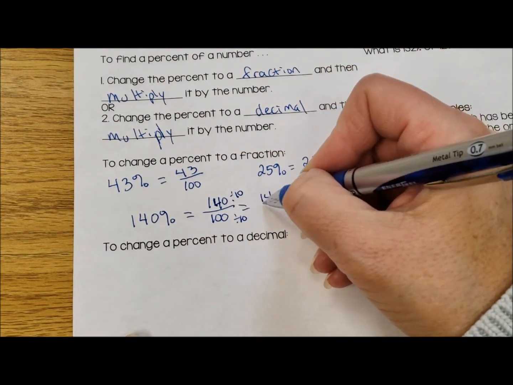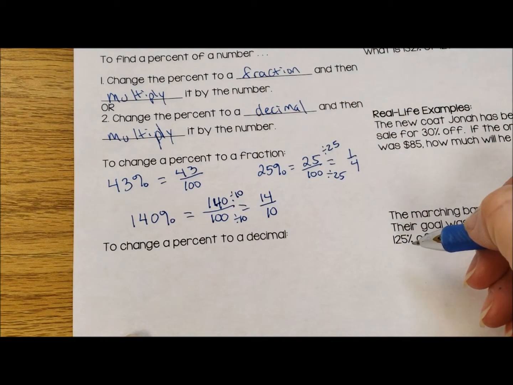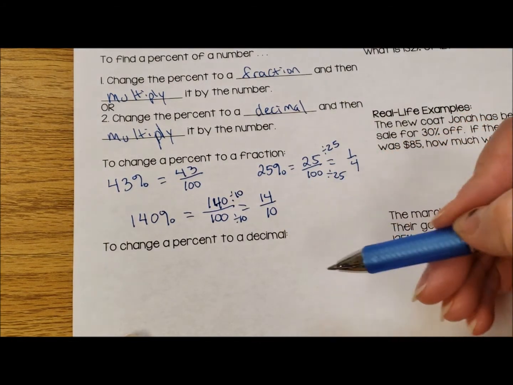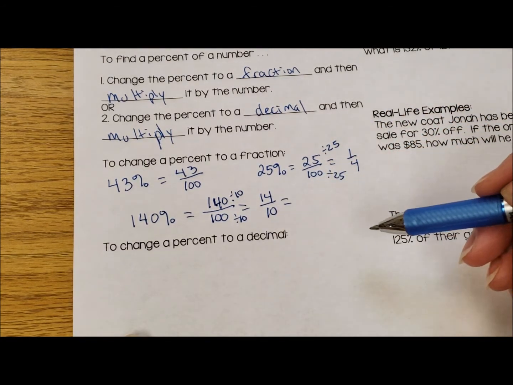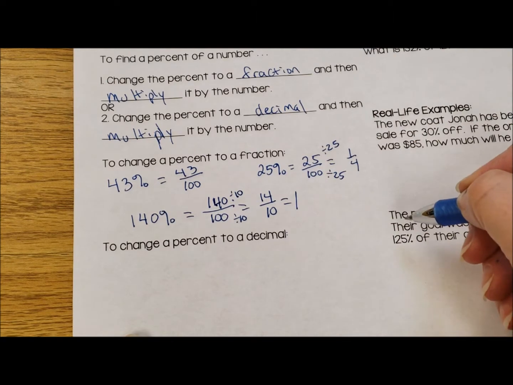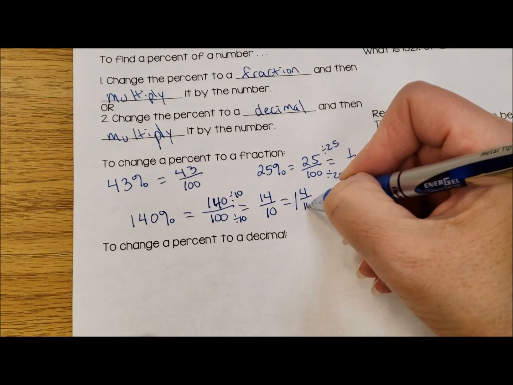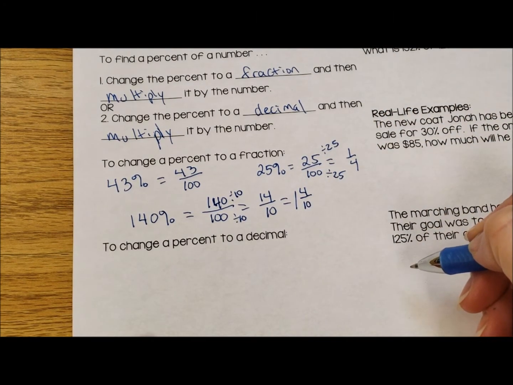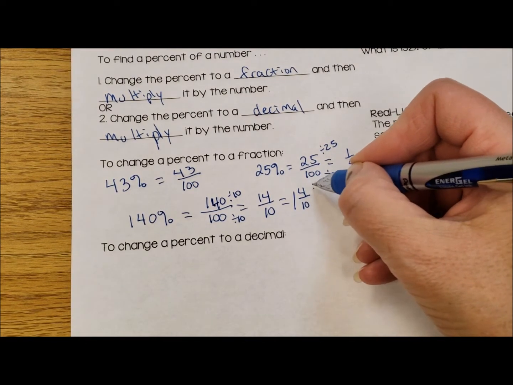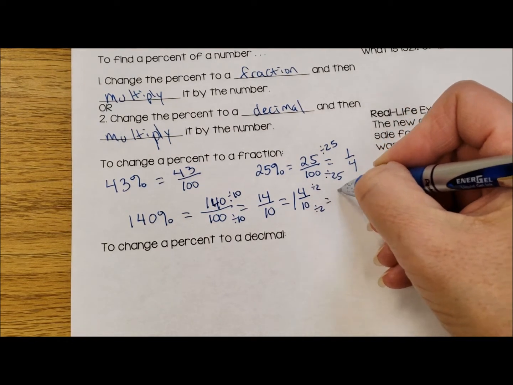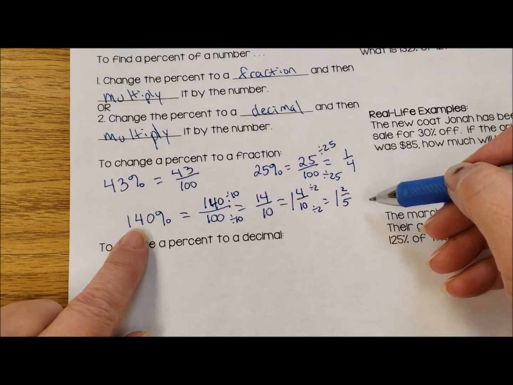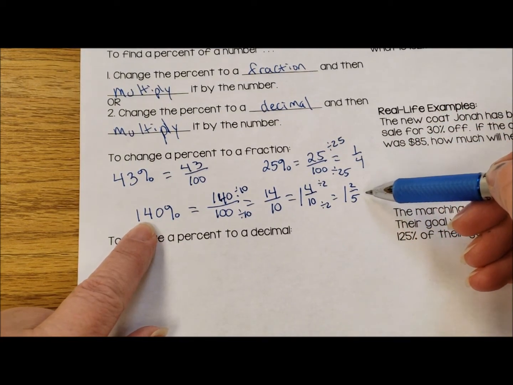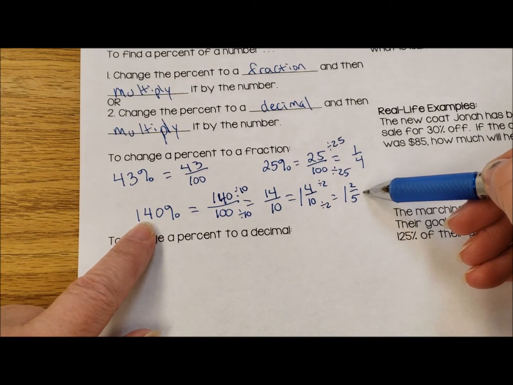When I do that, I get 14 over 10, and now it's even more obvious to me that this is actually also an improper fraction. So 14 over 10, 10 goes into 14 one whole time. There's 4 towards the next group of 10, and now I can see I did not get that in simplest form all the way. So now I need to divide again by 2, and I end up with 1 2/5. So 140% could be written in fraction form as 1 2/5.